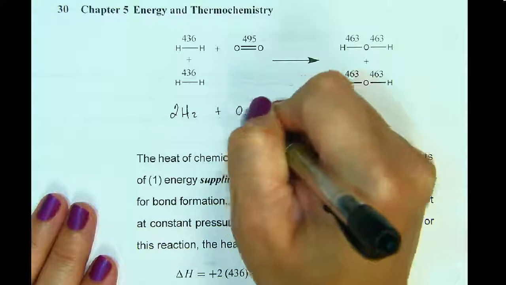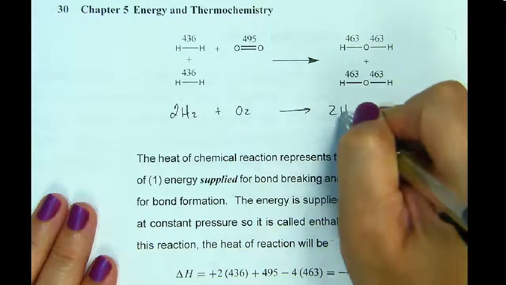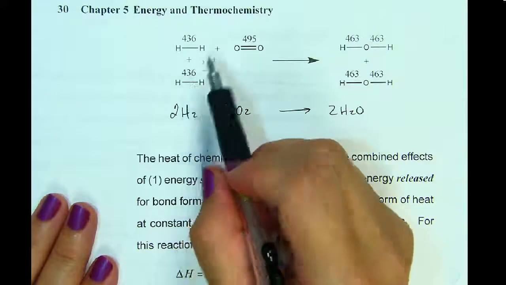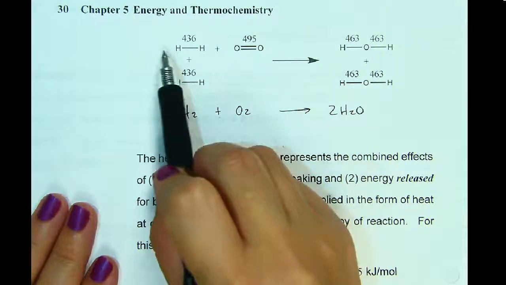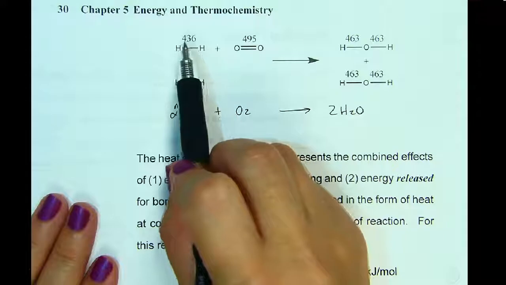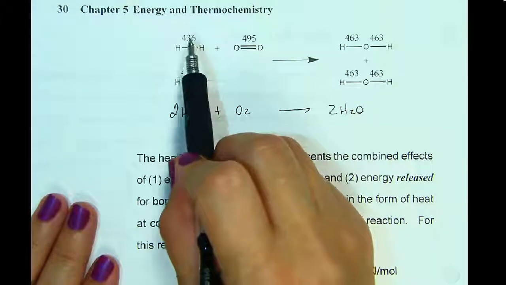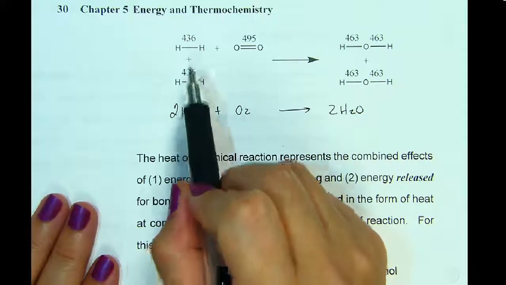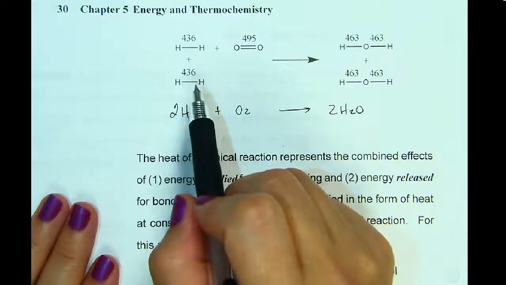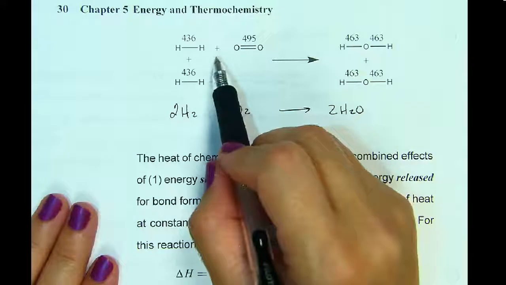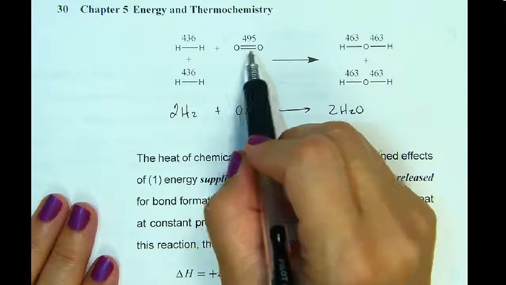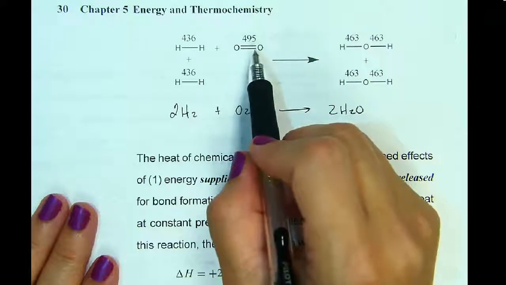2H2 plus O2 yields 2H2O, then if we write them out with their Lewis structures, here are my 2 hydrogen diatomics, and it takes 436 kilojoules per mole to break these 2 hydrogens apart from one another. And so we would actually have that amount times 2 here, total, and we would add the amount of energy it takes to break apart these 2 oxygens, which is 495 kilojoules per mole.